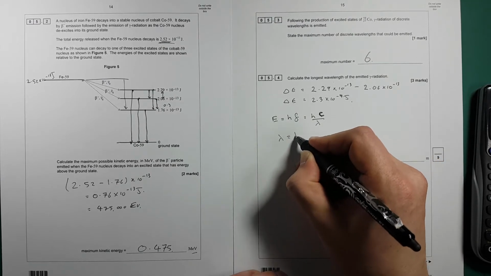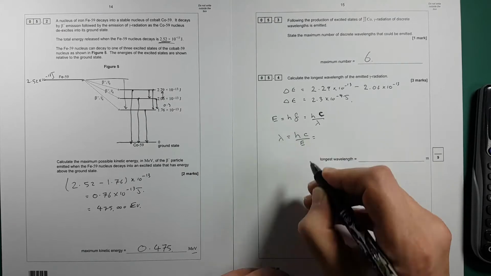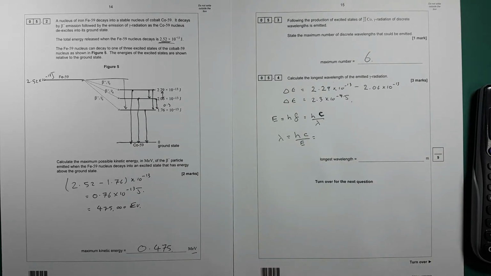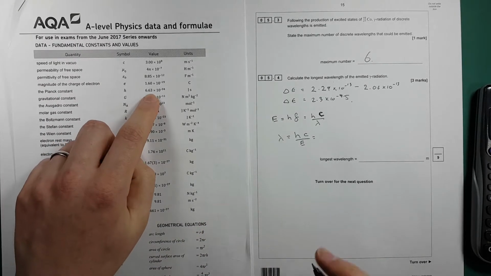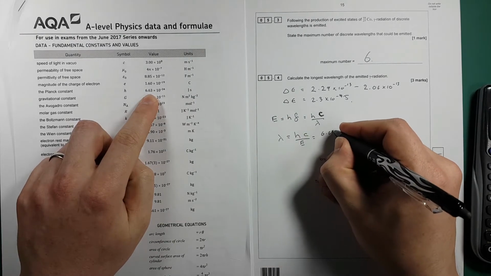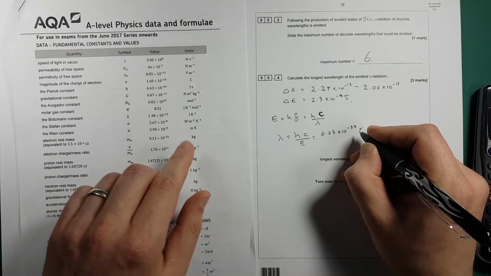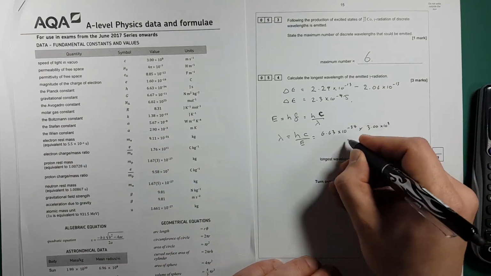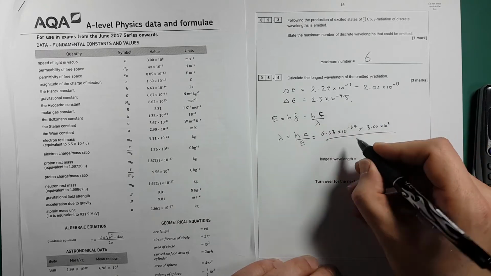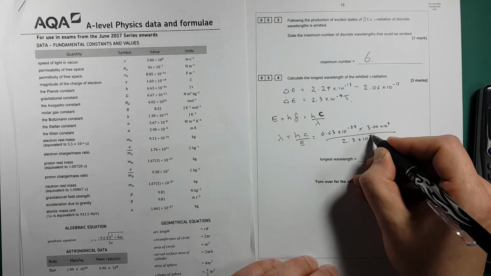So lambda is equal to hc divided by E. Planck's constant h there is 6.63 times 10 to the minus 34. Speed of light is 3.00 times 10 to the 8. And our energy is already in joules, so that's 2.3 times 10 to the minus 14.